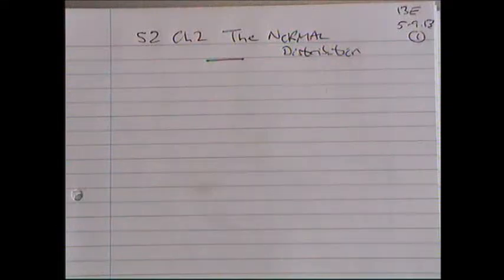Okay, the normal distribution is probably the most important chapter there is in S2. Virtually everything we're going to do from here on in will come back to this chapter. The normal distribution, does anybody know anything at all about it at the moment?